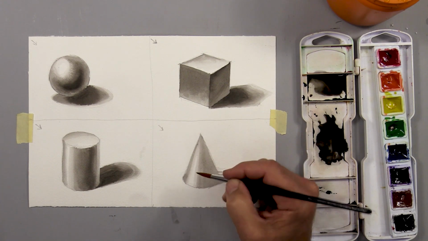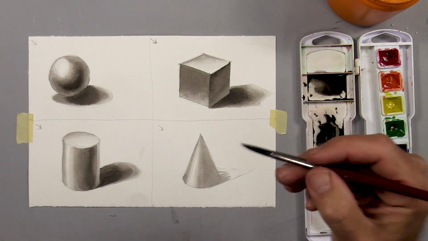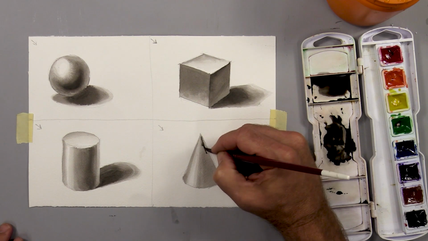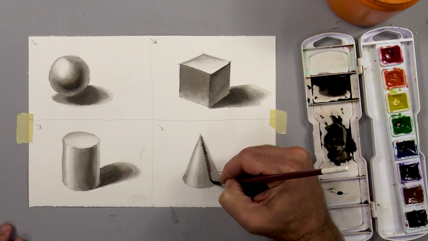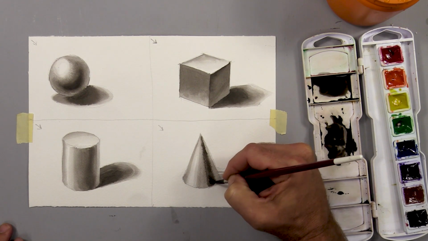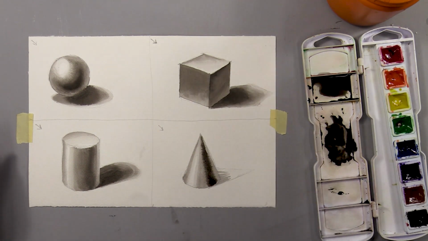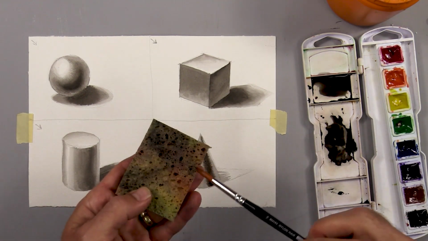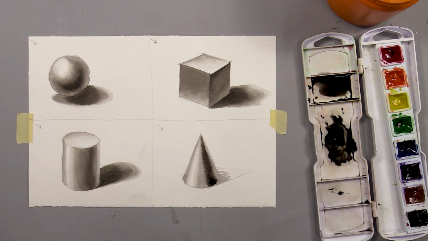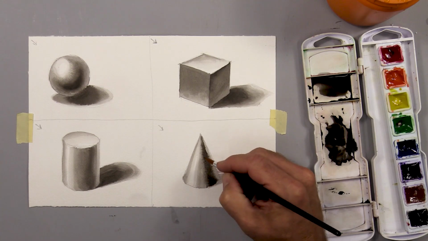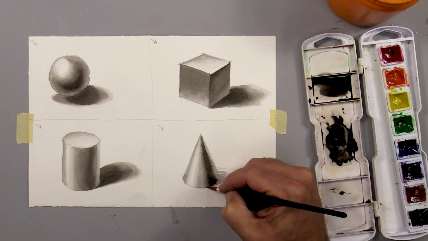Before that paint has a chance to dry, I get my darkest value and I paint in that core shadow. It's sort of a wedge shape or a triangular shape as well. Take my semi-wet clean brush and I soften those edges. And you can see how rounded it makes that object.